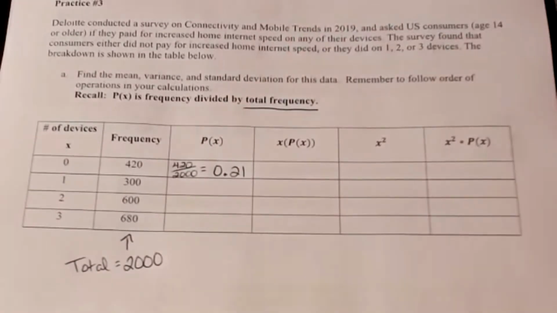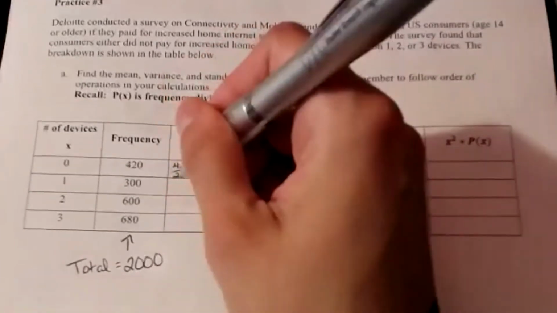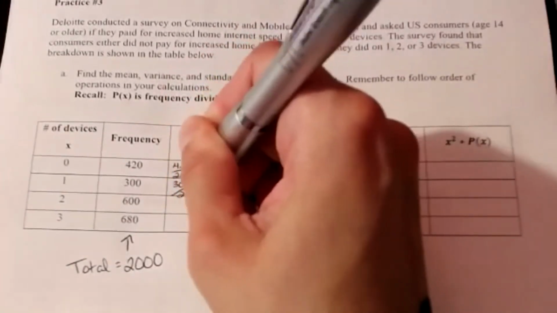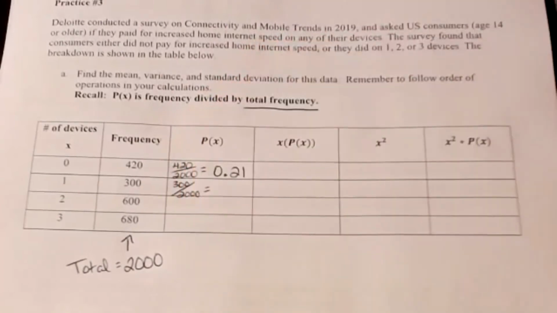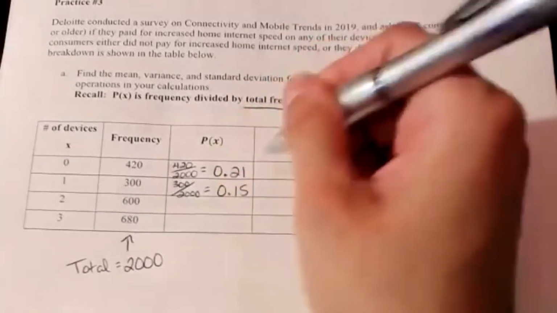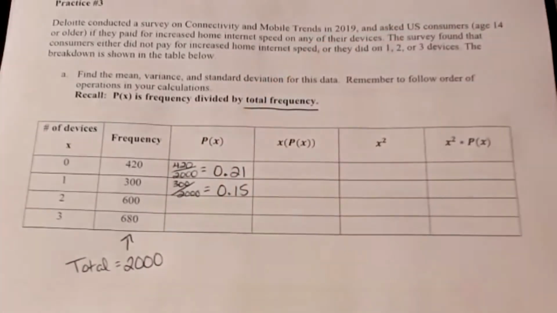How about our second probability? 1 device. How would I write it as a fraction? 300 over 2,000. Yeah, 300 over 2,000. Would you please provide the decimal? 0.15. Excellent. Nicholas, very nice. Someone else. What about 2 devices?